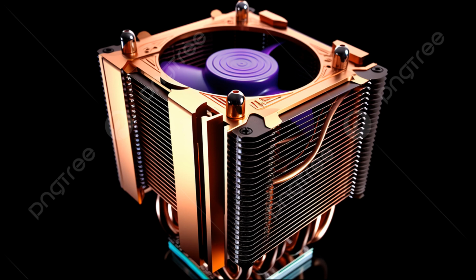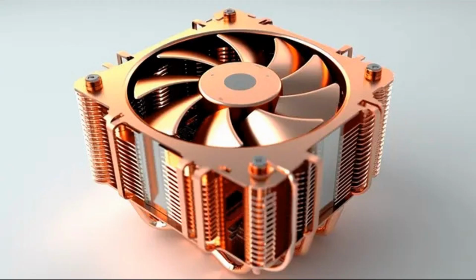Functionally, a heat pipe heatsink works by transferring heat from the heat-generating component to the evaporator section of the heat pipe. As the working fluid within the heat pipe absorbs heat, it undergoes a phase change from liquid to vapor. The vapor then travels along the length of the heat pipe to the condenser section, where it releases heat and condenses back into liquid. Finally, the condensed liquid returns to the evaporator section through capillary action or gravity, completing the heat transfer cycle. The use of heat pipes in heatsink design offers several advantages.